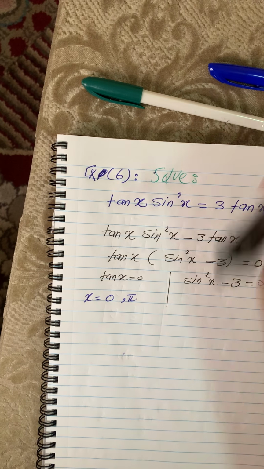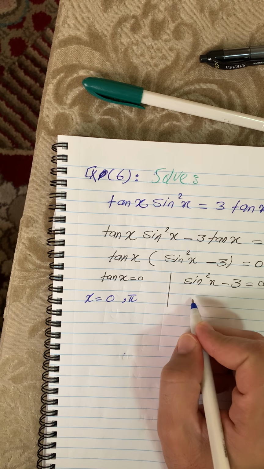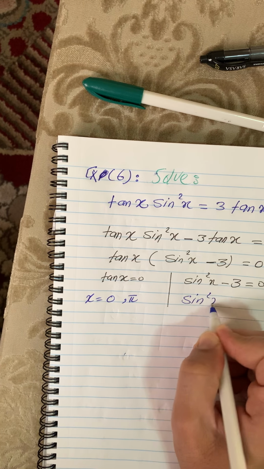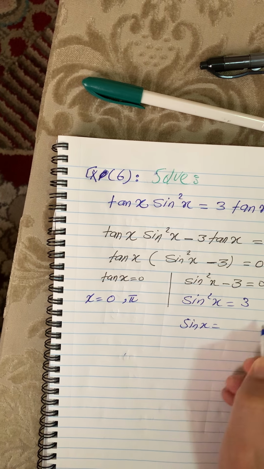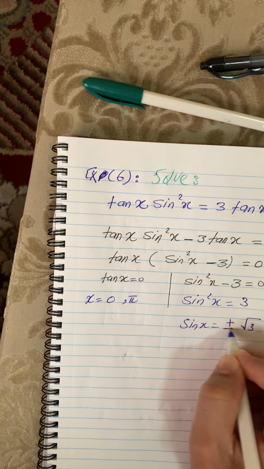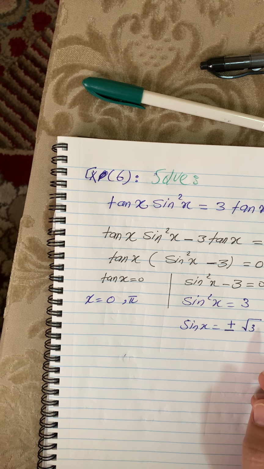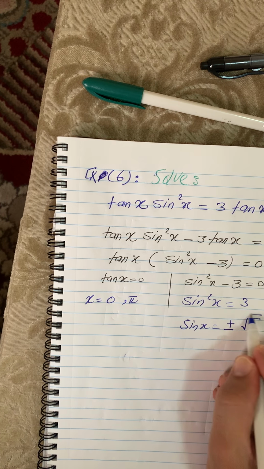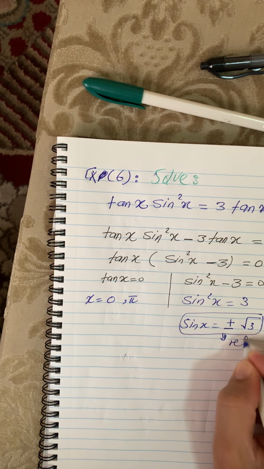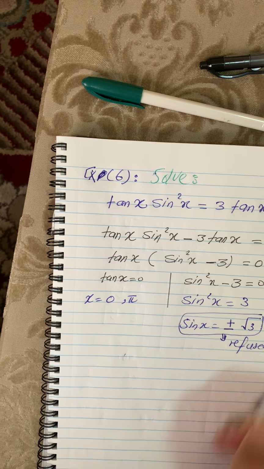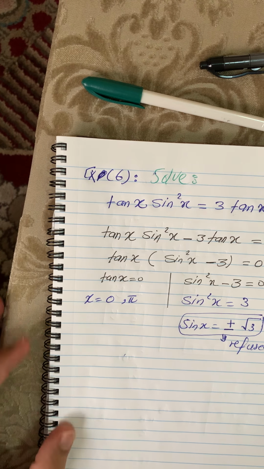What about the second one, sine square x minus 3 equals 0? So sine square x equals 3, so sine x equals root 3, positive or negative. And I'm going to write here refused. Why is sine x equal to positive or negative root 3 refused or rejected?